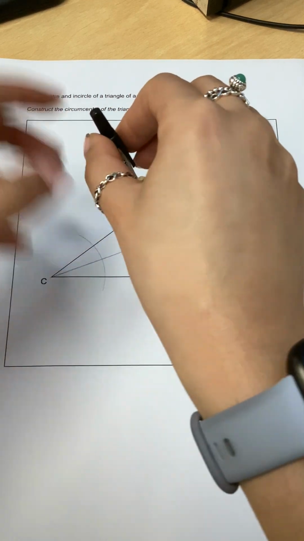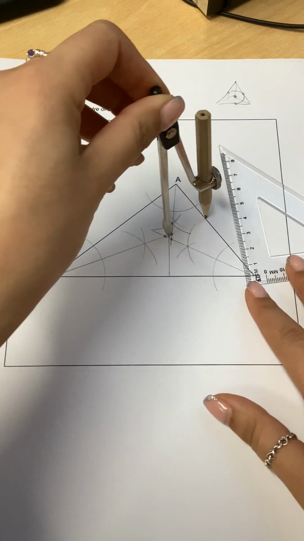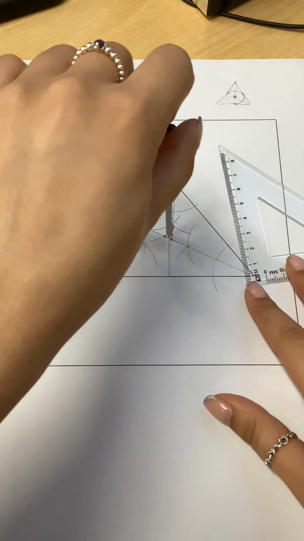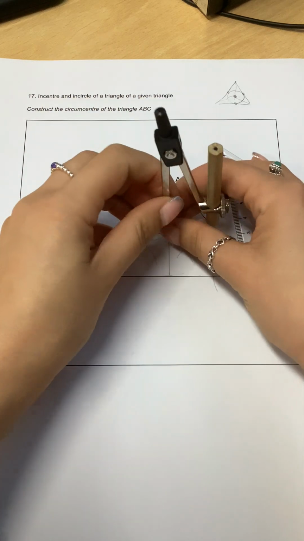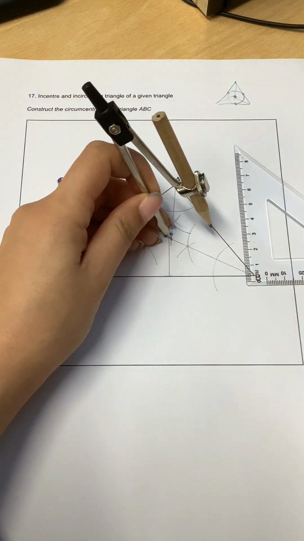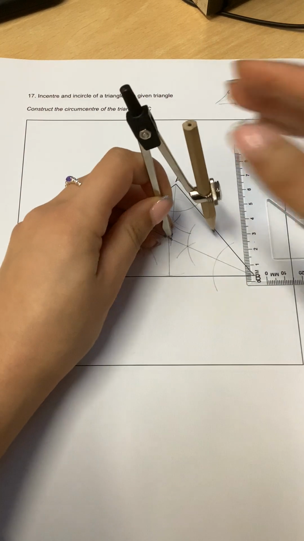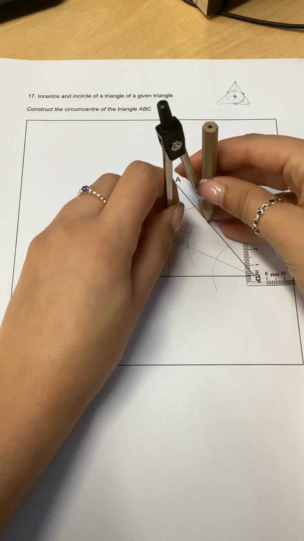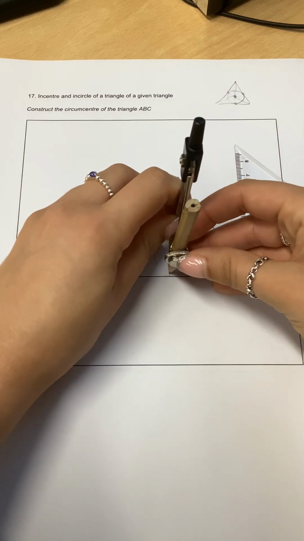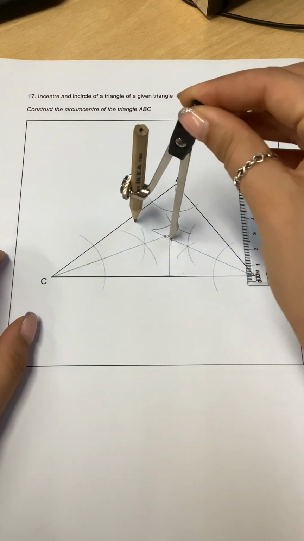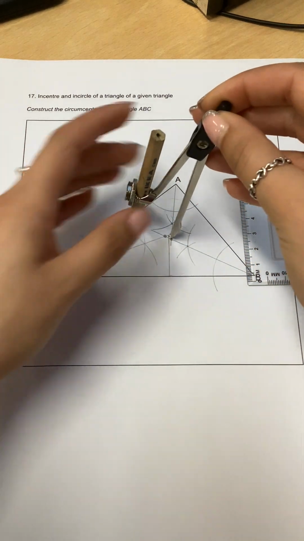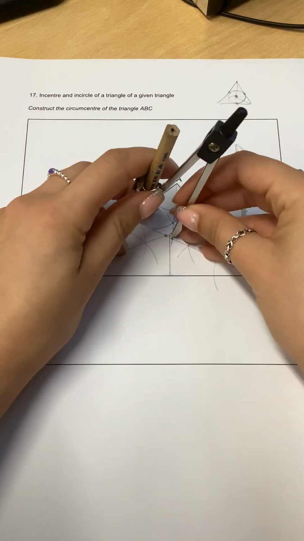A little cheat before you start: check whether it's going to hit each of the sides exactly once. It seems a little bit big. So before I put the needle into the page too much, I'm going to try one of these side points to see if it works better. It makes the circle a little bit smaller, and then it doesn't hit that wall there.